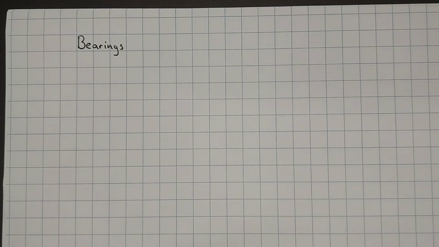We're going to have an introduction to bearings here. Okay, so what are bearings? Bearings is a way of describing the direction of one thing from another. It could be two boats on the ocean, describing what direction a boat is from the boat you're on.